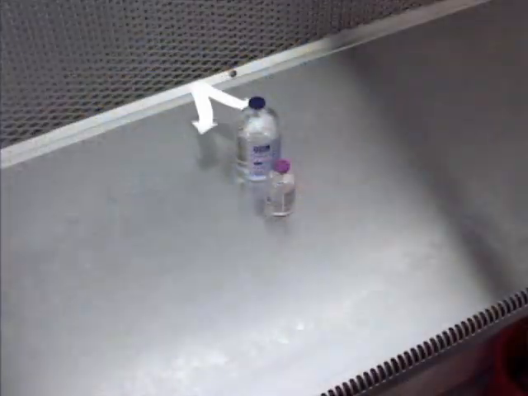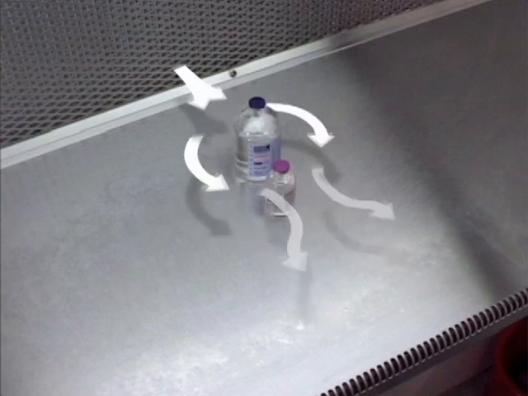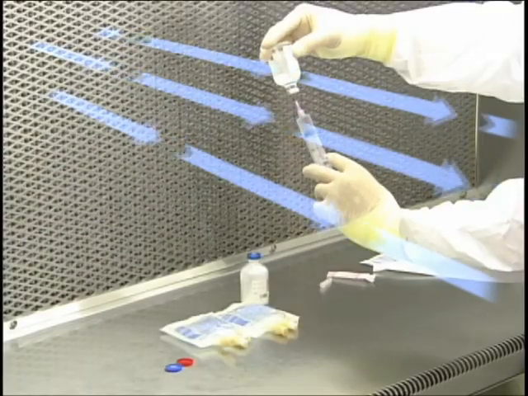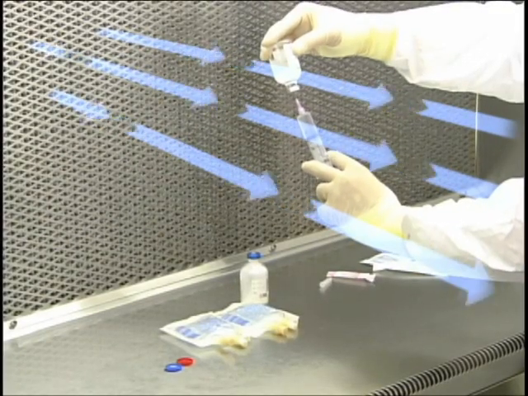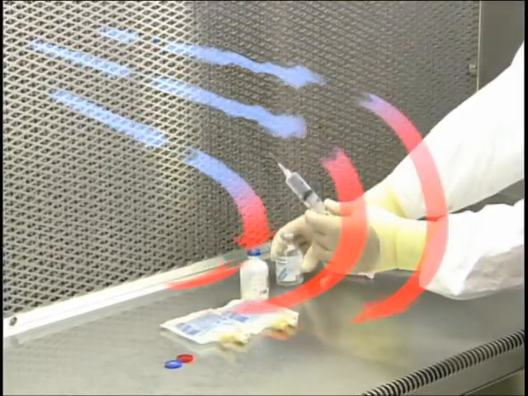The zone of turbulence refers to the air turbulence created inside the critical area by an object in the direct path of the first air. This zone of turbulence could potentially extend outside the hood, drawing contaminated room air into the aseptic working area. Remember, when laminar airflow is moving on all sides of an object, the zone of turbulence extends approximately 3 times the diameter of that object.